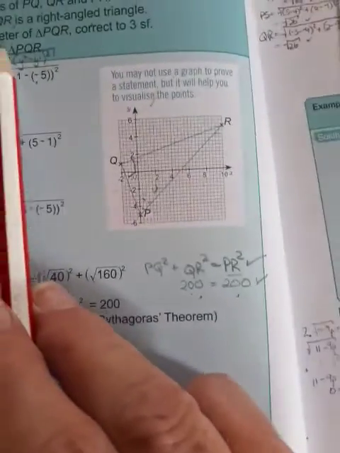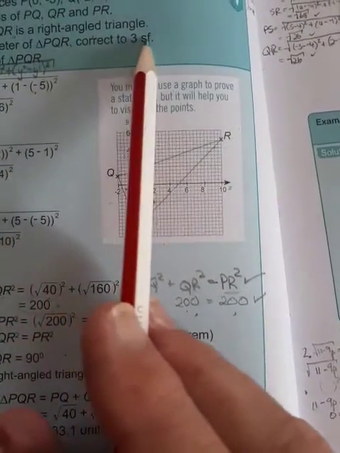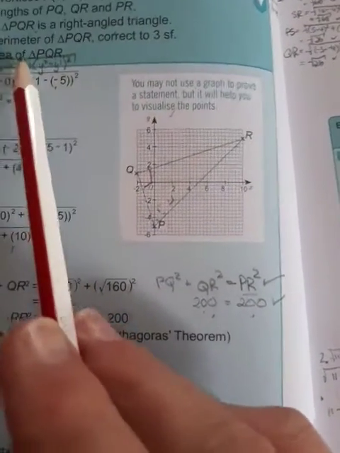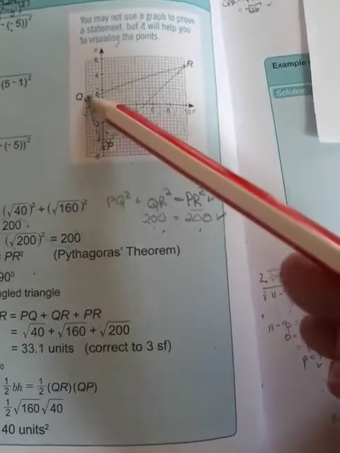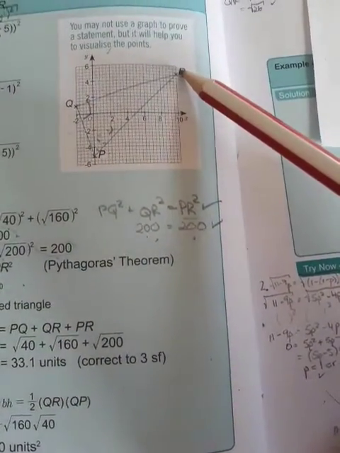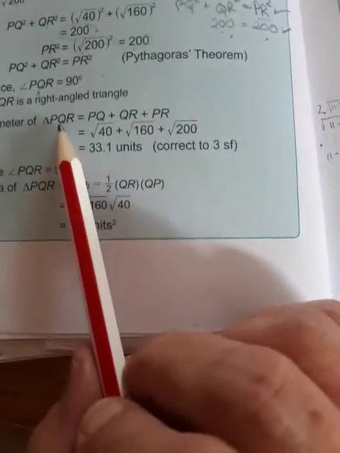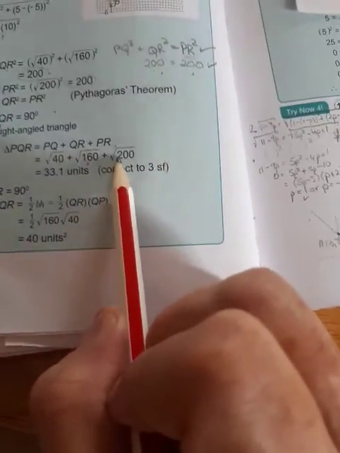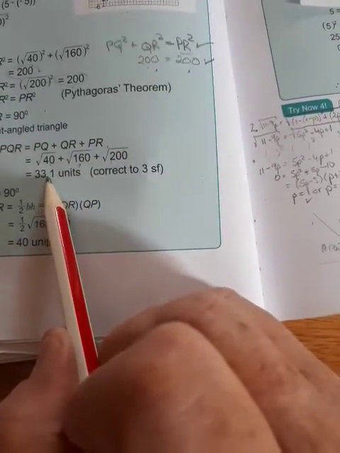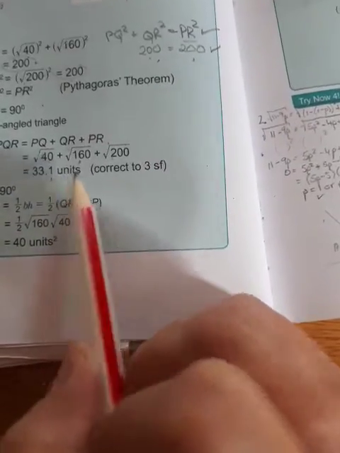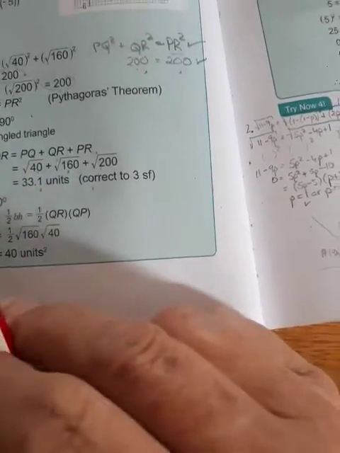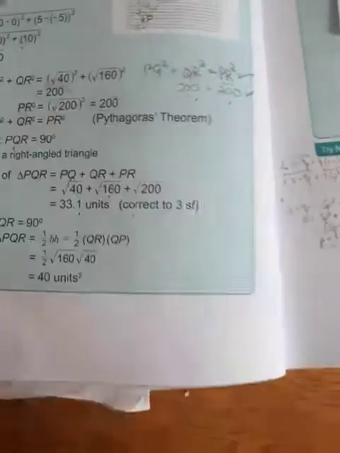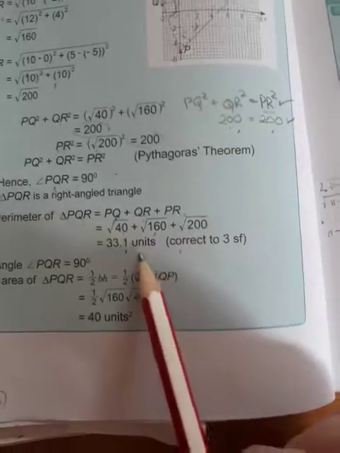All right, the next question, find the perimeter of triangle PQR correct to 3 significant figures. Now remember, perimeter is the distance around, so we must calculate PQ plus QR plus PR. Okay, very simple. We must add those side lengths. We use our answers from question 1, the square root of 40 plus the square root of 160 plus the square root of 200, and then you calculate, which gives me an answer of 33.1 units, correct to 3 significant figures. All right, perimeter, distance around. So we must simply add up all the sides, use your answers from question A, substitute them and calculate.